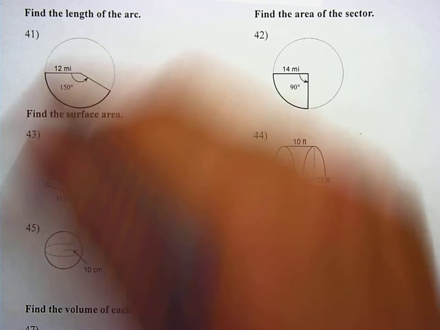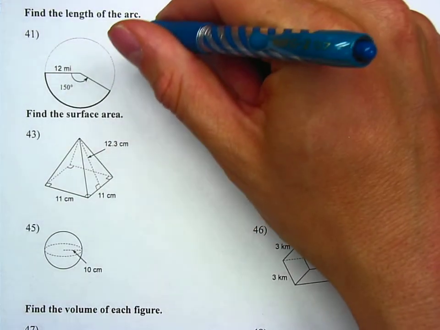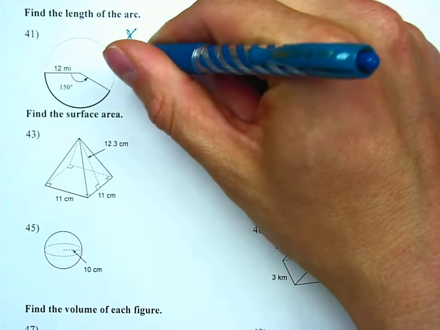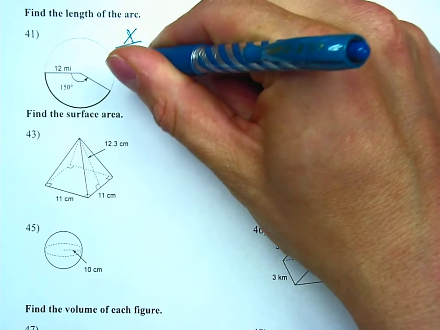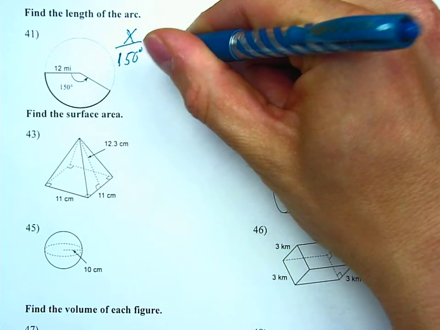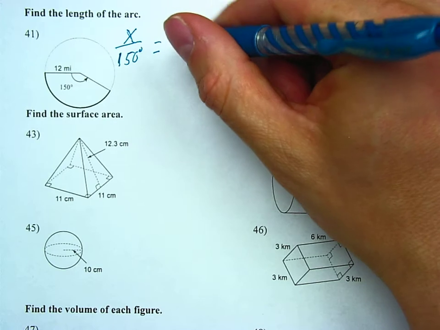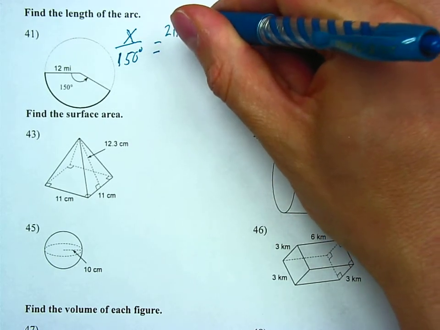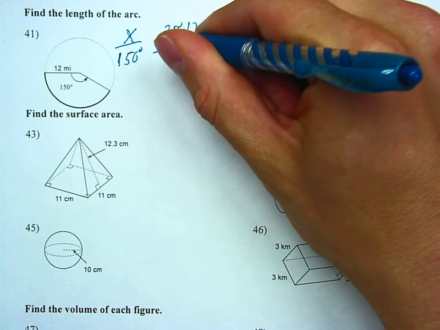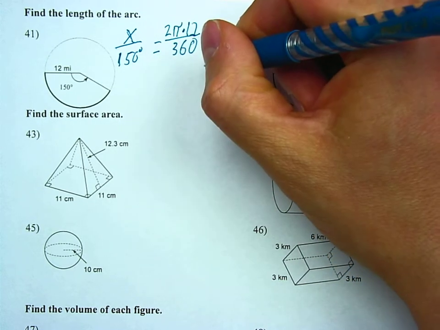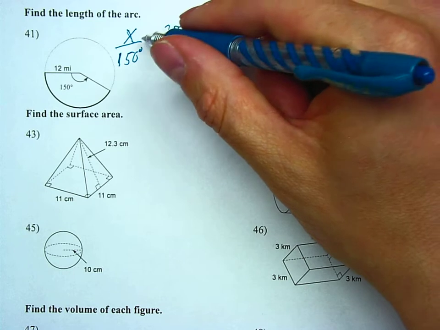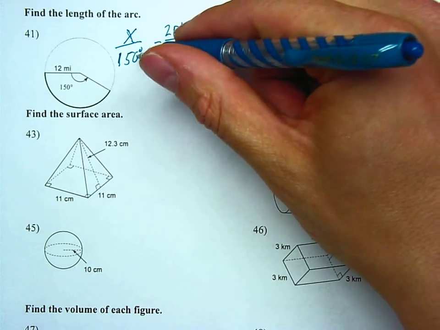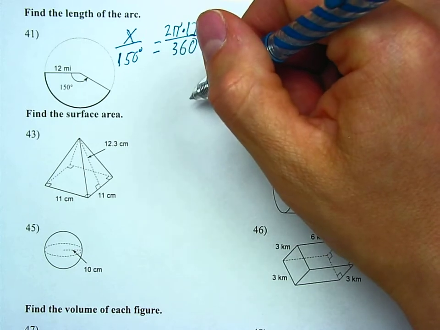Let's begin. Question 41, arc length. So the arc length out of the angle is equal to the entire circumference of the circle, 2 pi times the radius, out of 360. So in other words, I'm going to multiply 2 by 12, then multiply that by 150 and divide by 360.